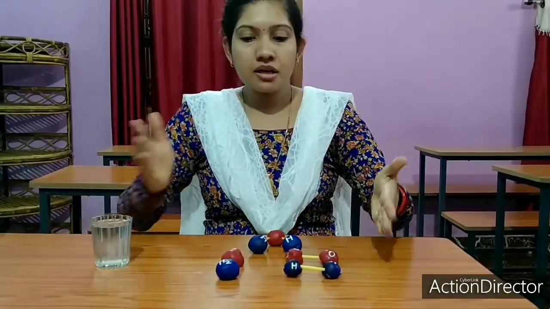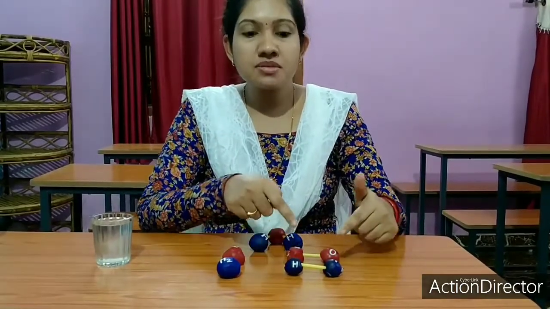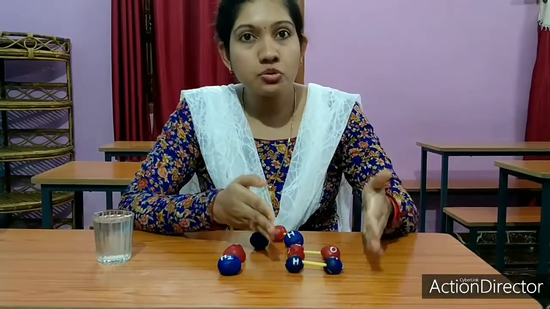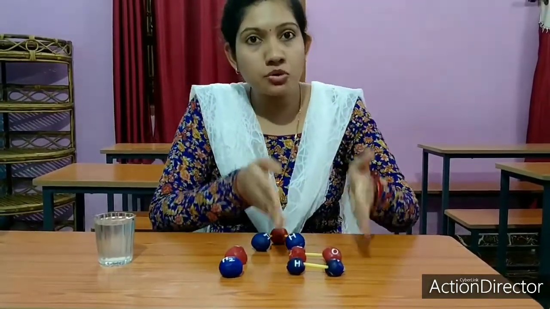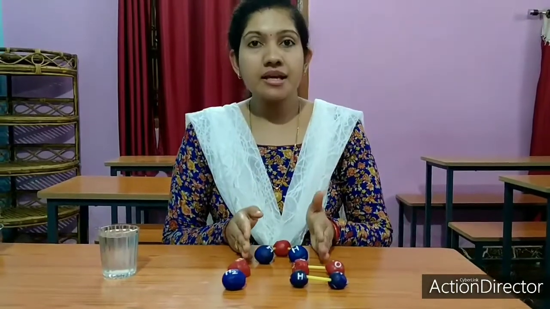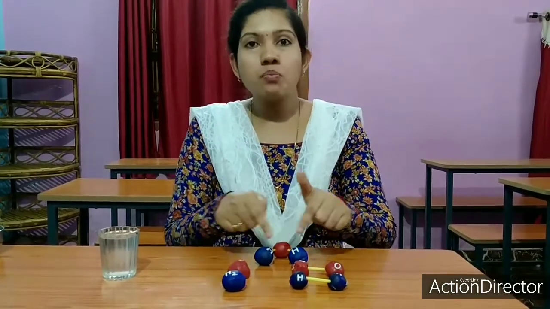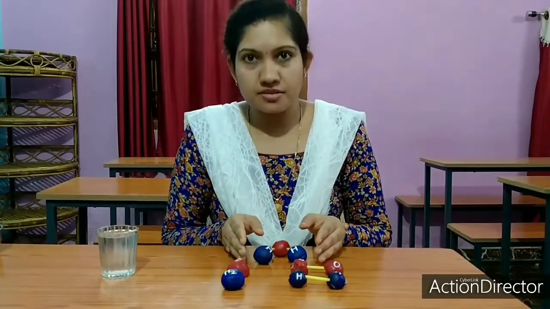You can see here, these molecules are the combination of similar kinds of atoms. Here the hydrogen molecule is the combination of two hydrogen atoms only. Here the oxygen molecule is the combination of two oxygen atoms only. And here water, as I said, is not made up of similar kinds of atoms, but the composition of water is always the same. That's why we call it a pure substance.